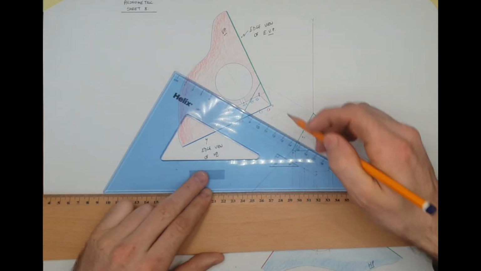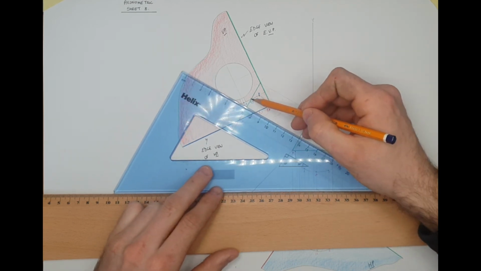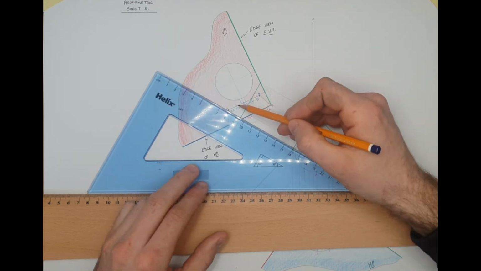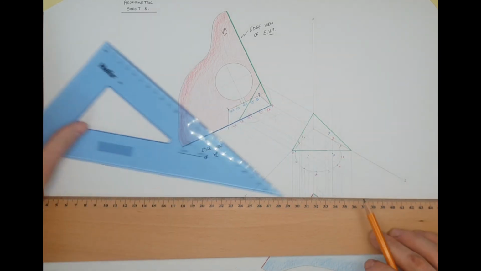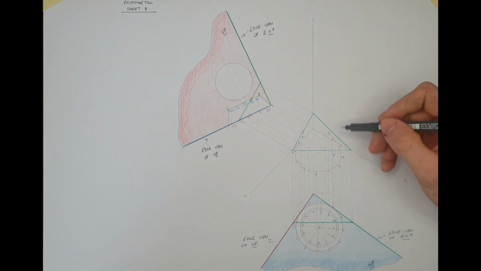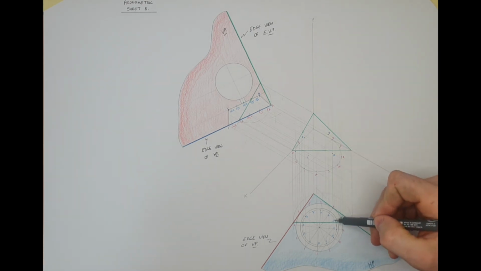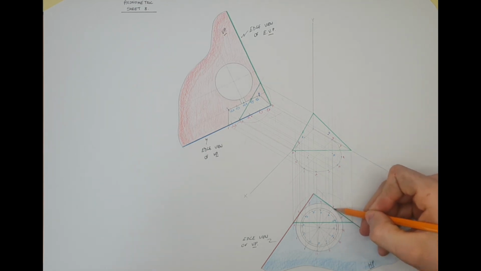From the elevation, 8 and 6 are there, 9 and 5, 10 and 4 is taken already, 11 and 3, 12 and 2. And now it gets busy. So this time you really need to take care when you are tracing your points. I'm going to start here at the far right hand side with number 8. And I'm going to do my best not to make a mistake here because this is getting busy.